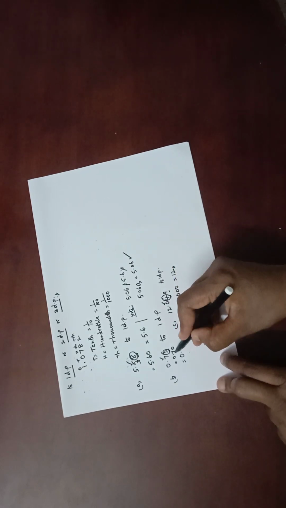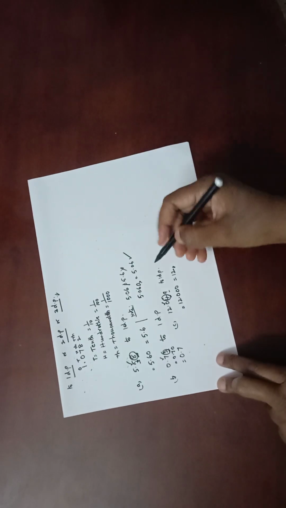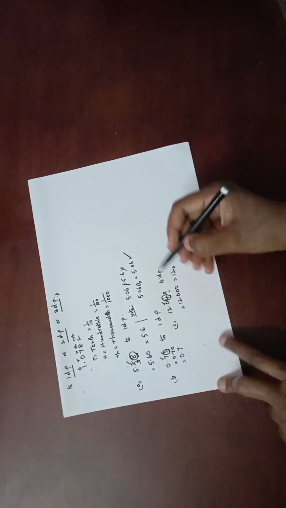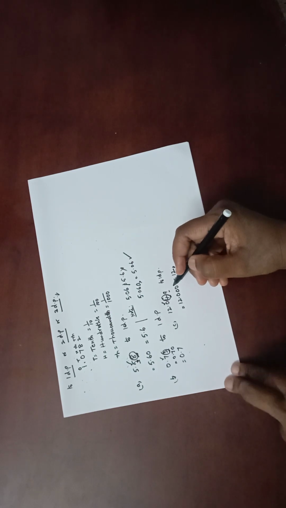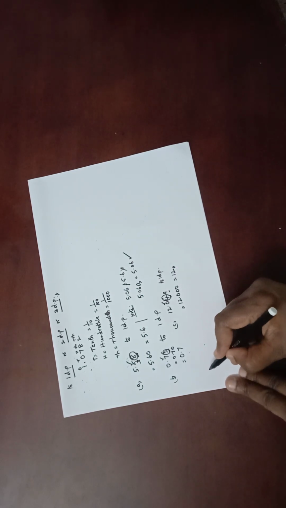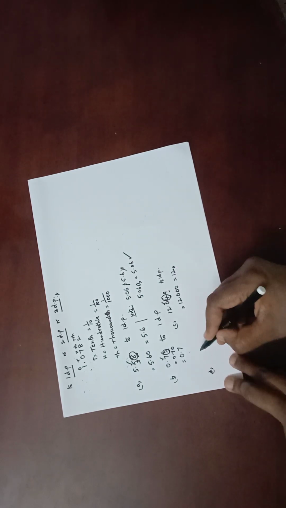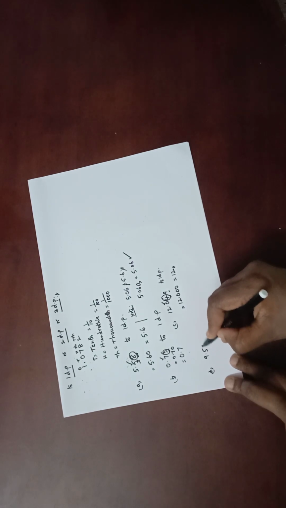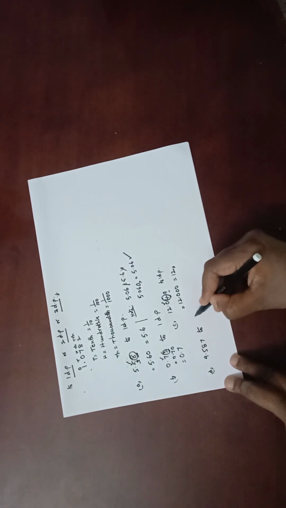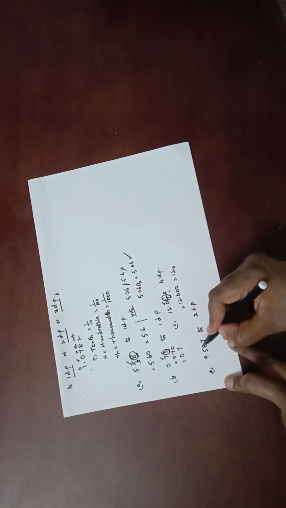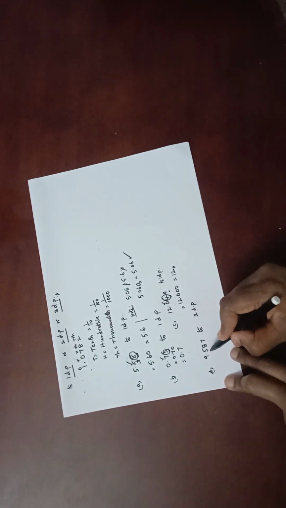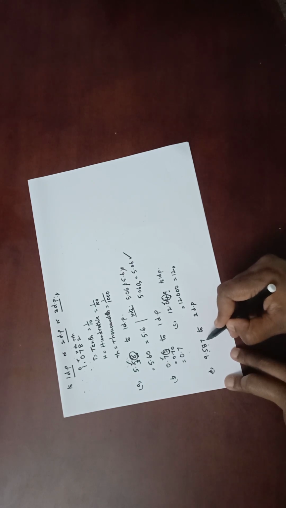Before this 70 is there, that has value. So this will become 0.7, this will become 12. Coming to one more bit, that is 9.5872 to 2 dp, 2 decimal points. 2 decimal points means, so 1, 2, 3 decimals are there.